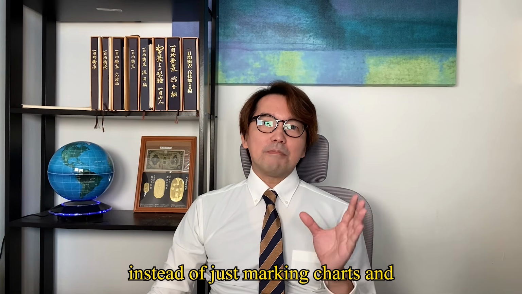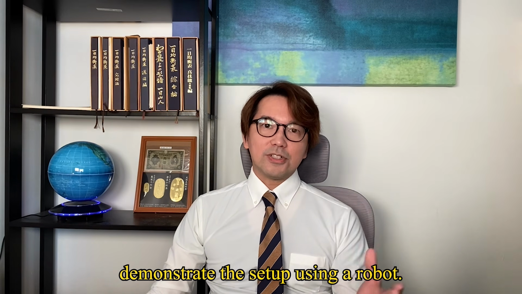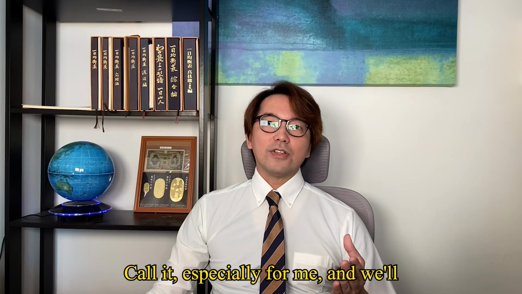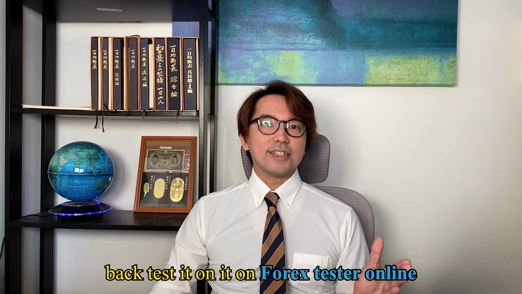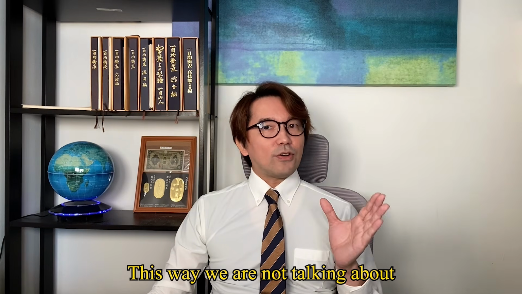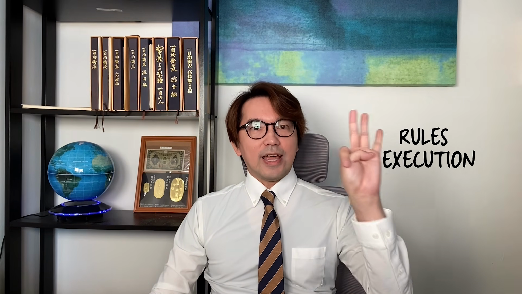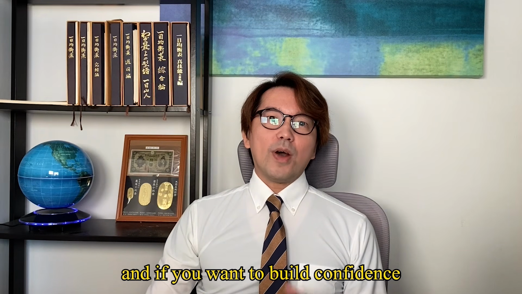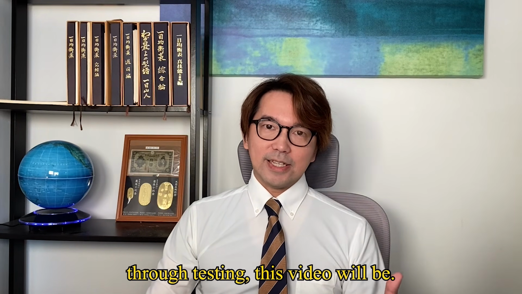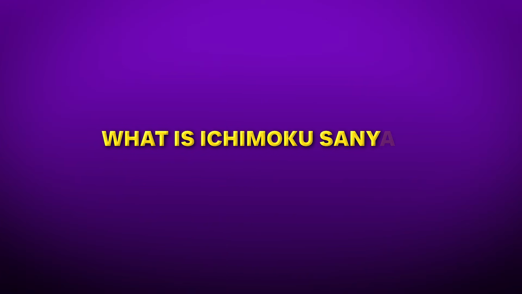But instead of just marking charts and explaining it visually, today I will demonstrate this setup using a robot coded especially for me and will backtest it on Forex Tester Online. This way we are not talking about opinions, but we are talking about rules, execution, and the data. If you are serious about Ichimoku trading and if you want to build confidence through testing, this video will be very useful for you. Let's begin with the concept itself.